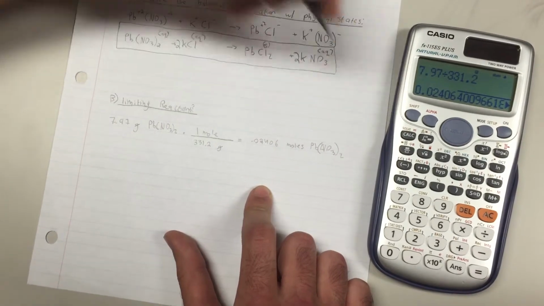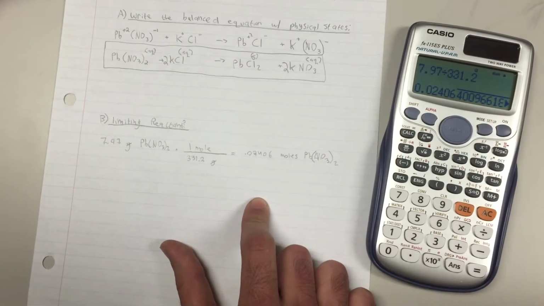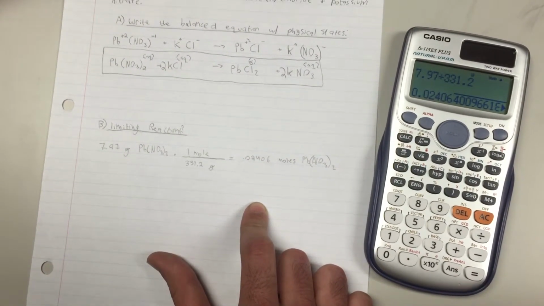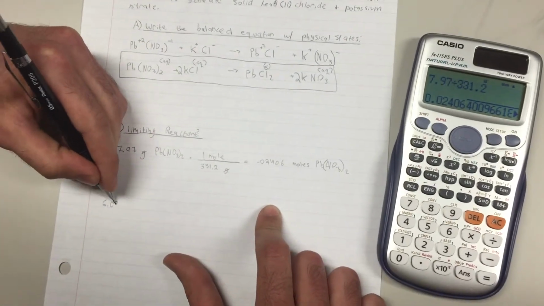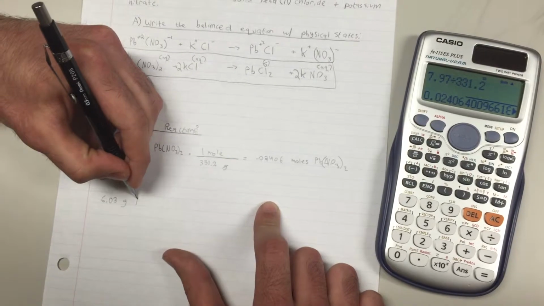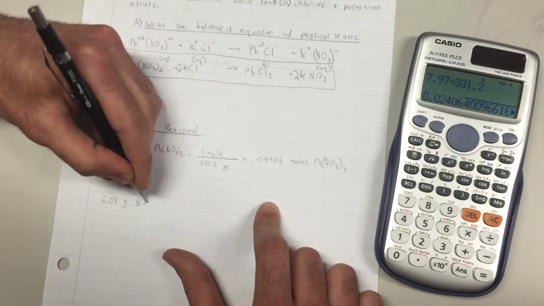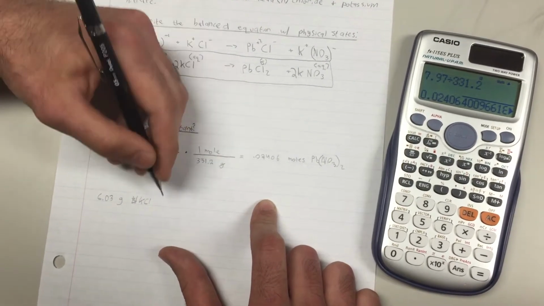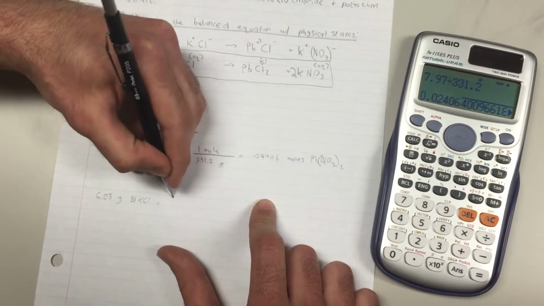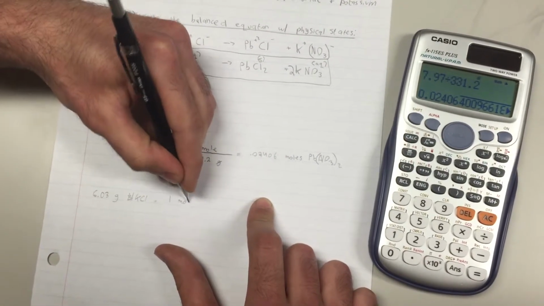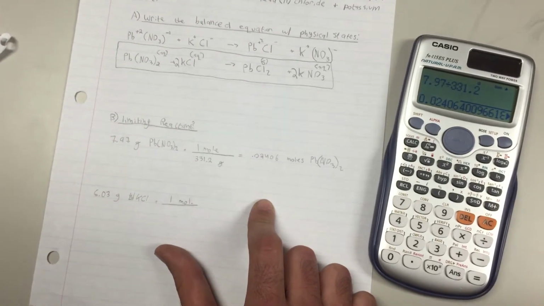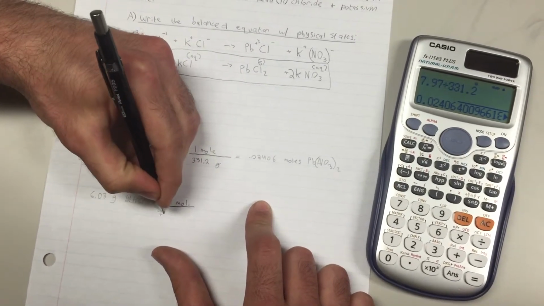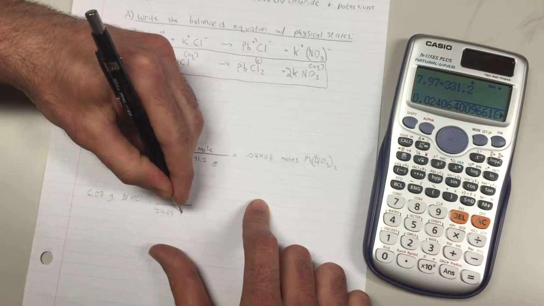The problem also tells us that there are 6.03 grams of potassium chloride. We're going to multiply that by its molar mass. 1 mole of potassium chloride weighs 74.55 grams.